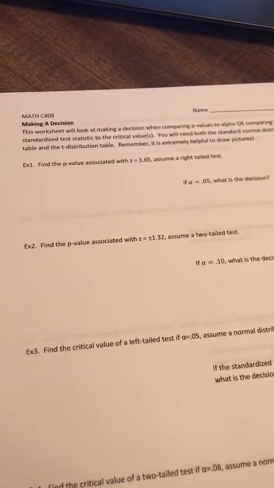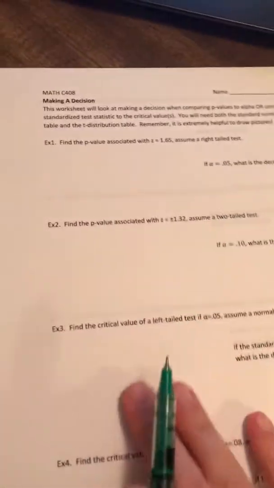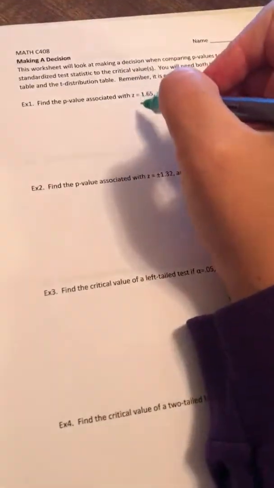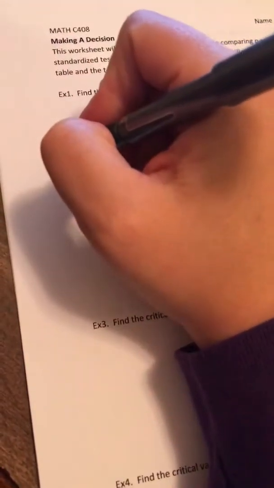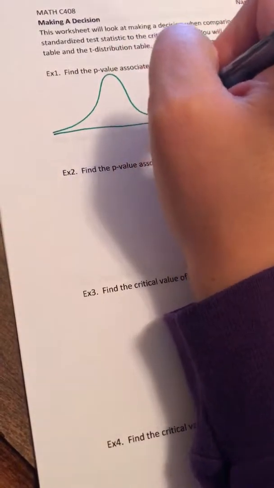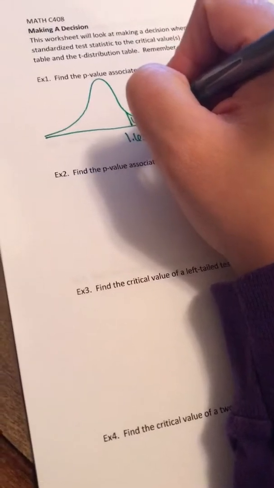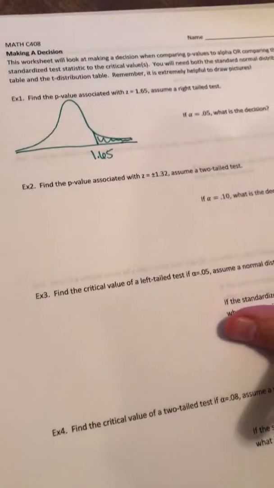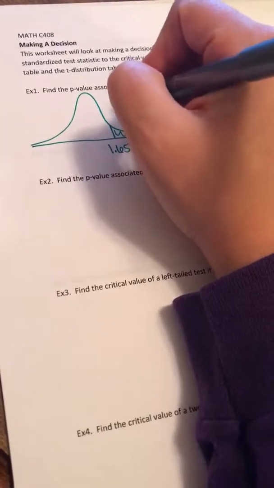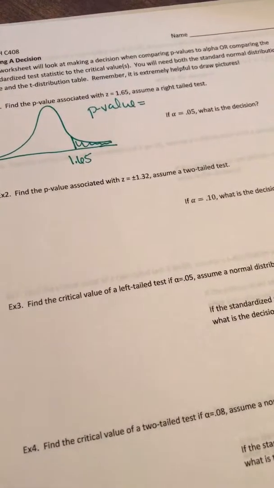So for this one, you might need to find some of those T critical values, like I mentioned in the notes. So find the p-value associated with z equals 1.65. Assume a right-tailed test. So in a right-tailed test and z is 1.65, then our p-value is the area up here.